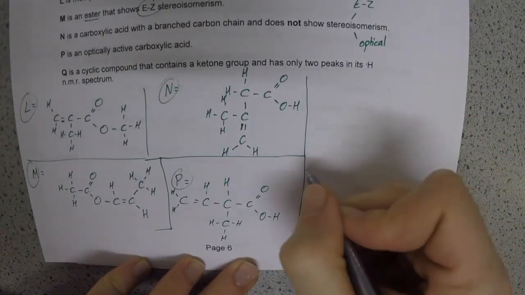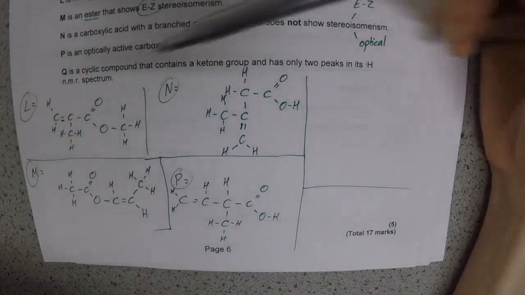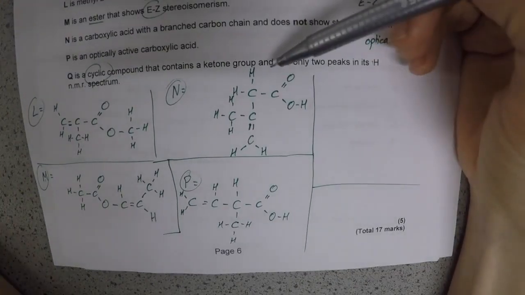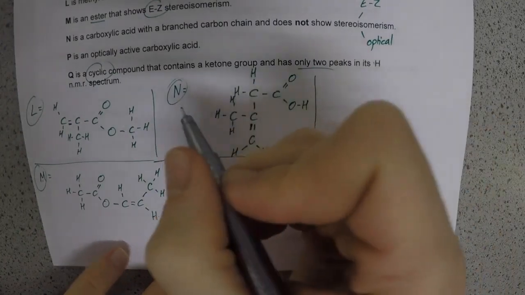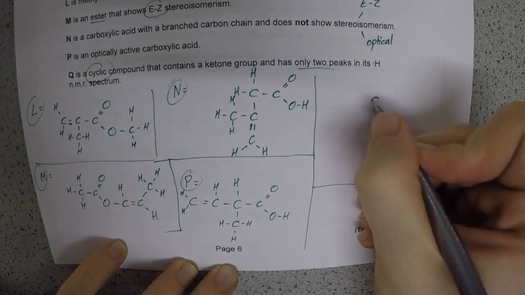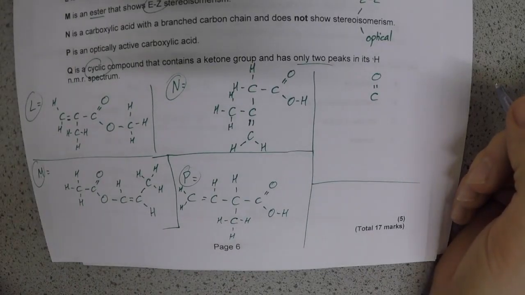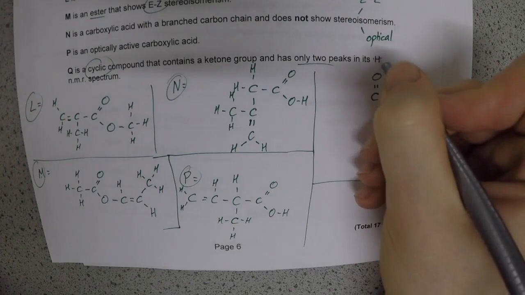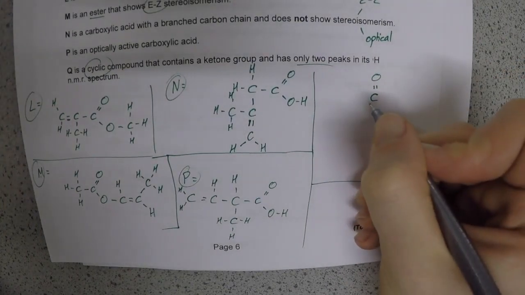And the final one, Q, is a cyclic compound. Interesting, a bit different. Cyclic compound that contains a ketone group and has 2 peaks. Only 2 peaks. Okay, right, cyclic. I've got a ketone. Only got 2 peaks. Okay, so what? It's going to be a cyclic.